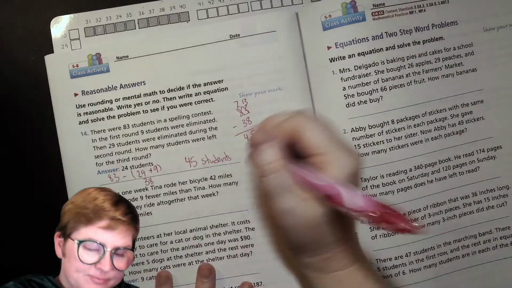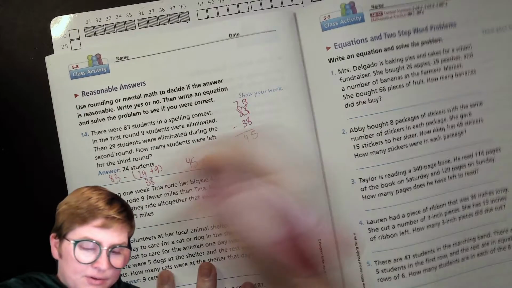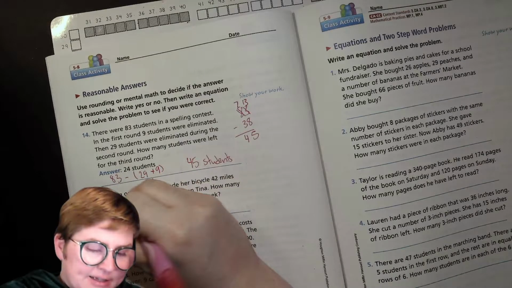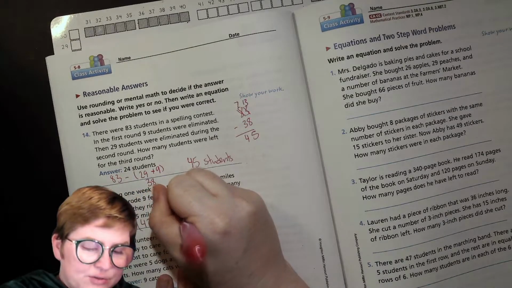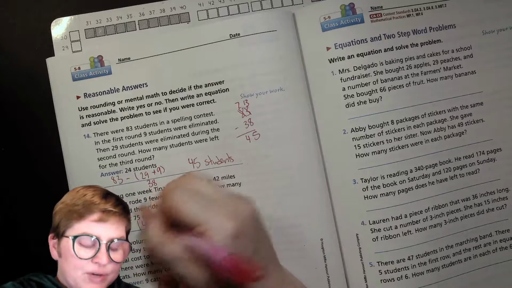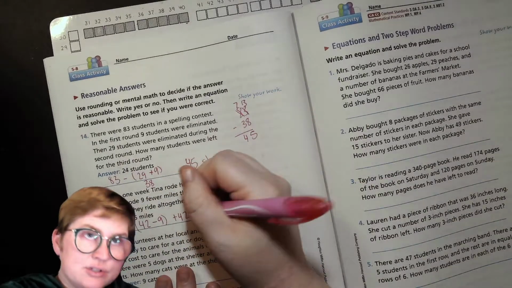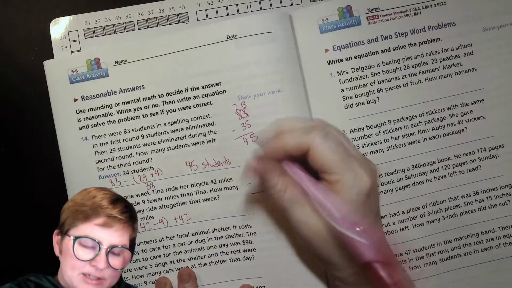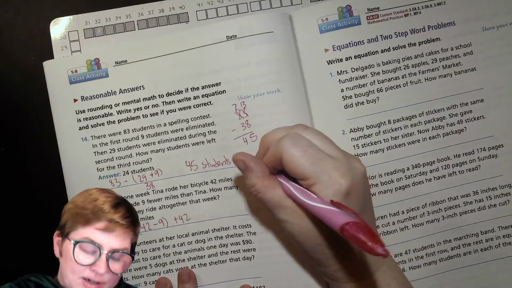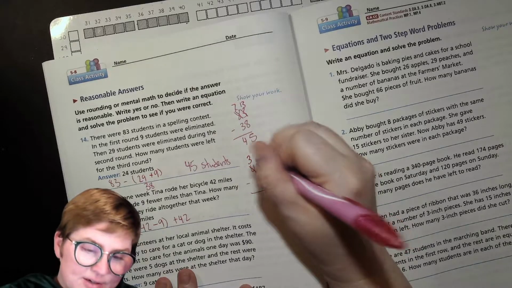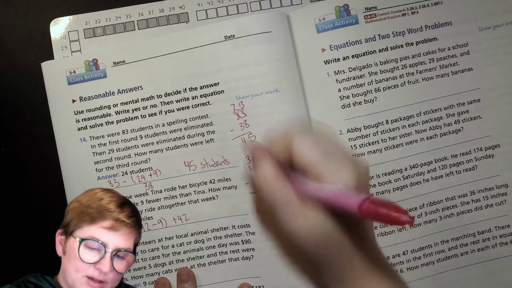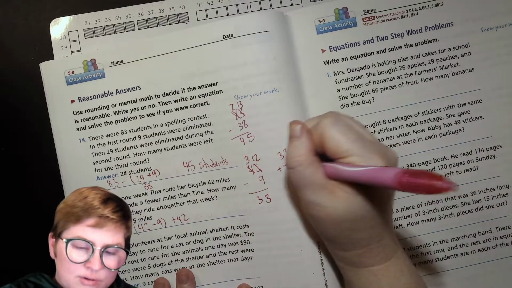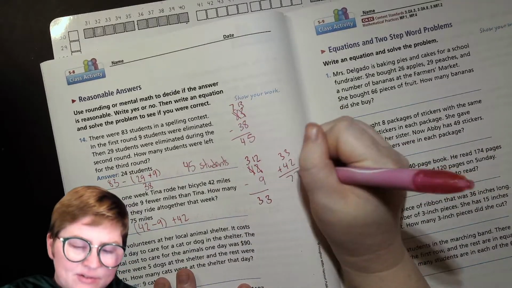Let's see. So 42 minus 9, that's Jim's amount, plus 42 for Tina's amount. 42 minus 9 is actually going to be, let's do it over here. 2 minus 9, not going to work. You got to ungroup. You have 3 tens here. Now you have 12 ones. That's going to be 3. So 33 plus 42. That is 75. Hooray.